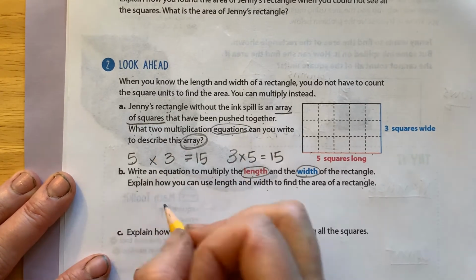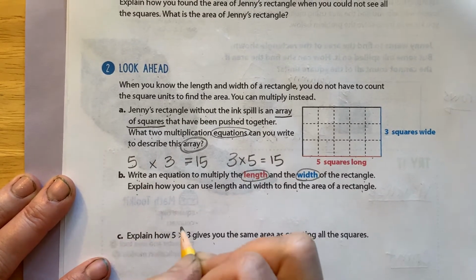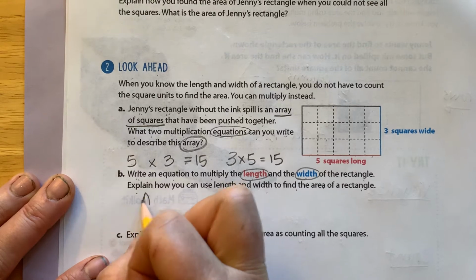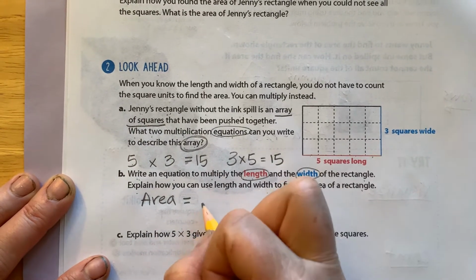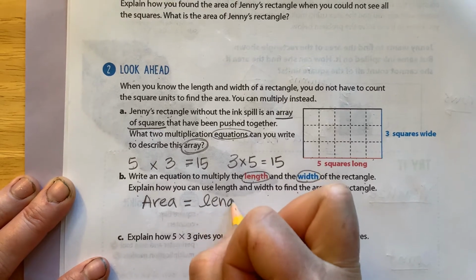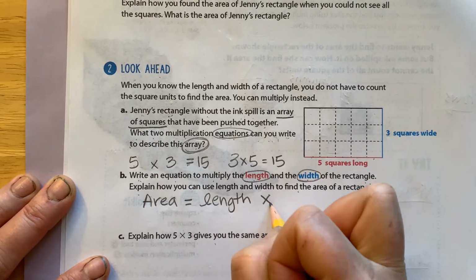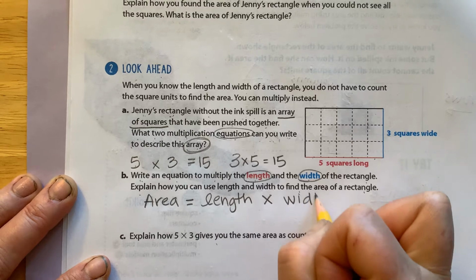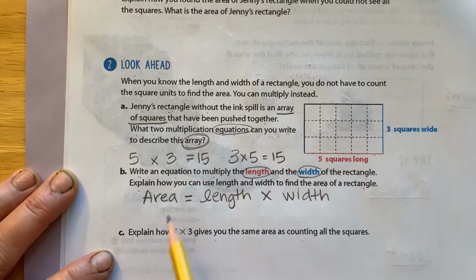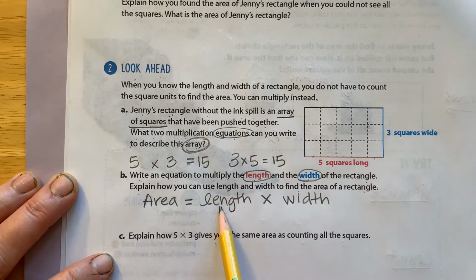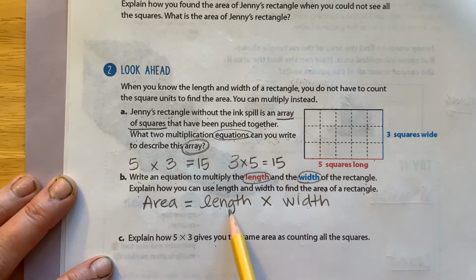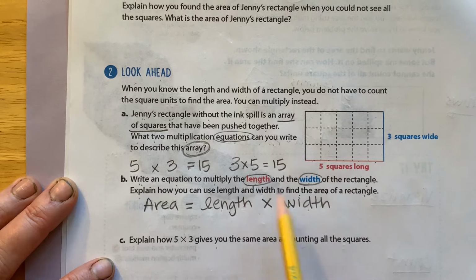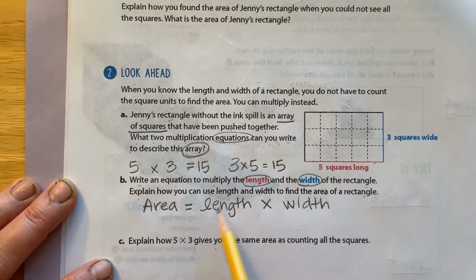Okay, so here we go. Area is the same thing as the length times the width. If I know the length of my rectangle and I know the width of my rectangle, I can multiply them together to find my area.